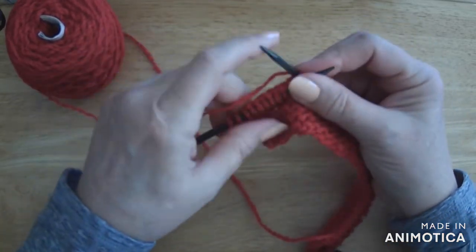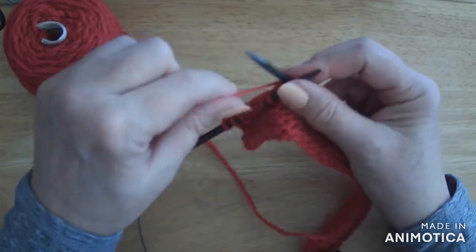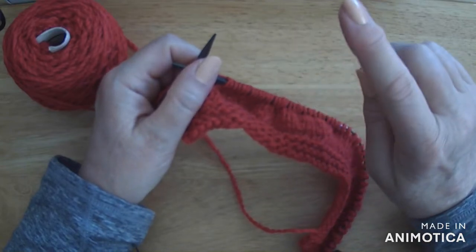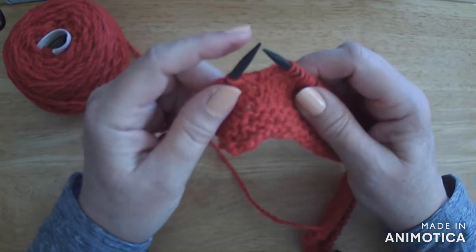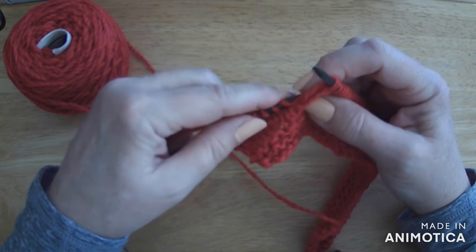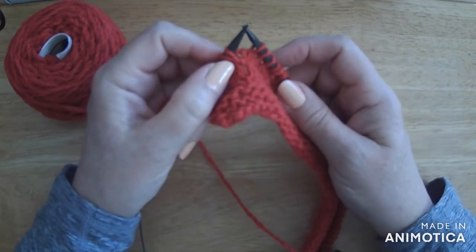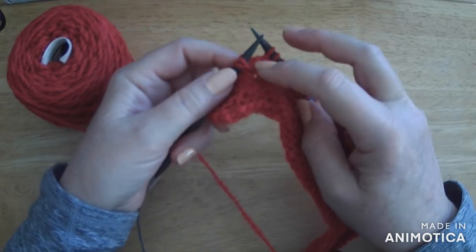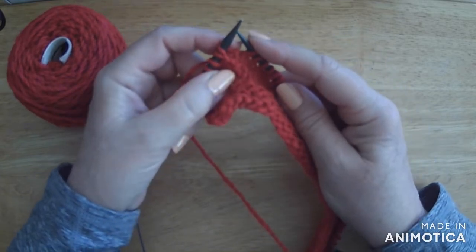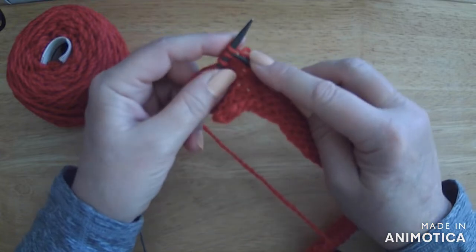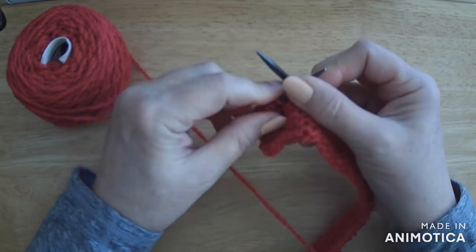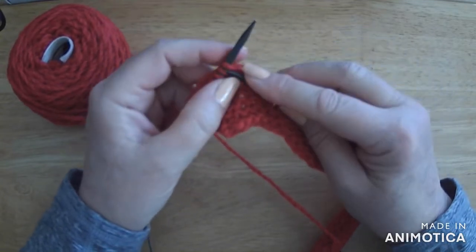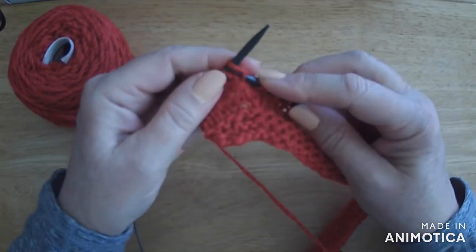And now we're going to do our make 1 right and our make 1 left. So when you do the make 1 right, you insert your left needle from back to front, and you can see that gives a little bit of a twist to that stitch, and that's good because that means you're not going to have a hole. You knit through that twisted bar. I knit my 5 stitches.